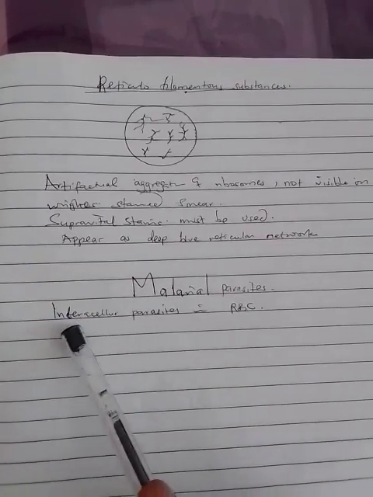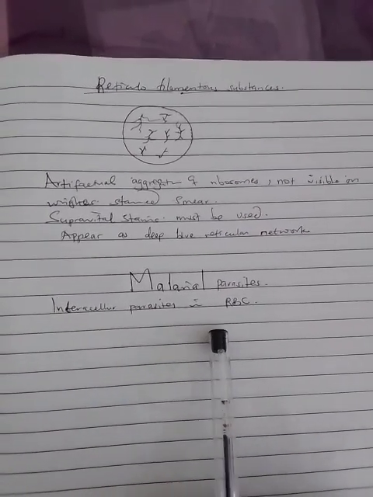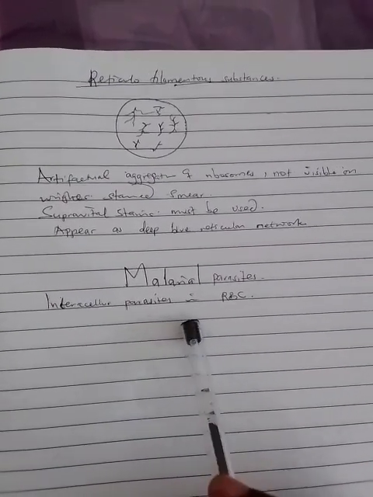Lastly, we can also observe malarial parasites, and they are intracellular parasites in red blood cells. Malaria appears in different forms in the red blood cell.